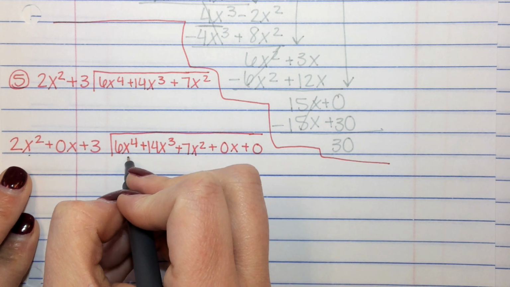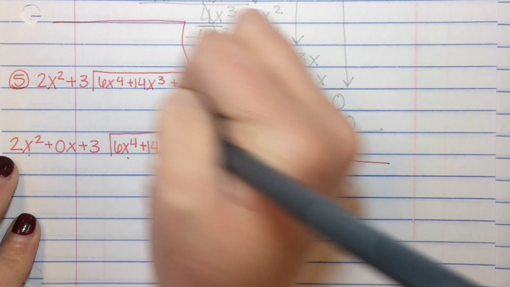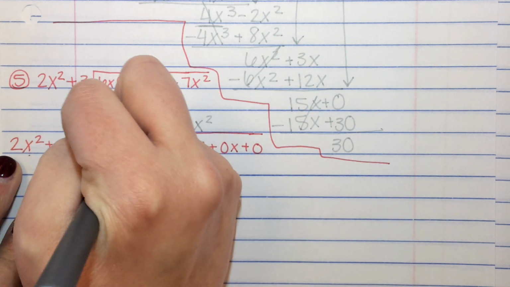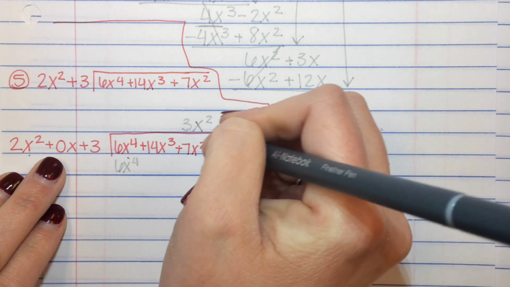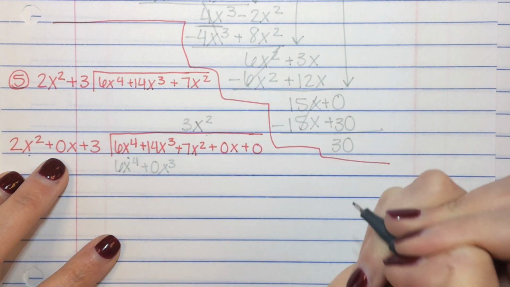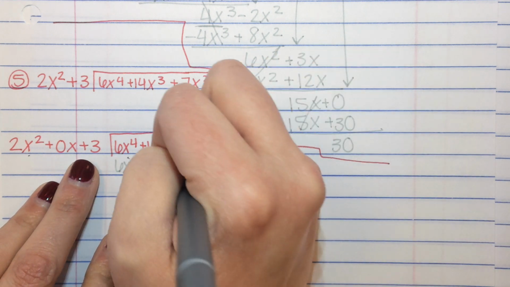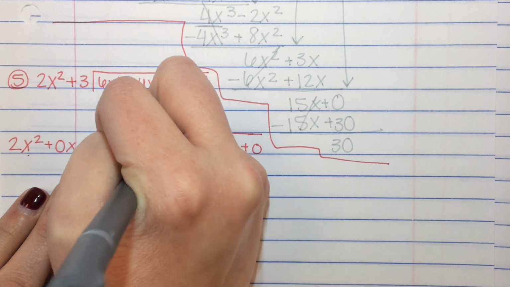2x squared to 6x to the 4th. So I need an x squared, and I need a 3. 3 times 2 is 6. X squared and x squared is x to the 4th. 3x squared times 0x is 0x cubed. 3x squared times 3 is 9x squared. Change all those signs.